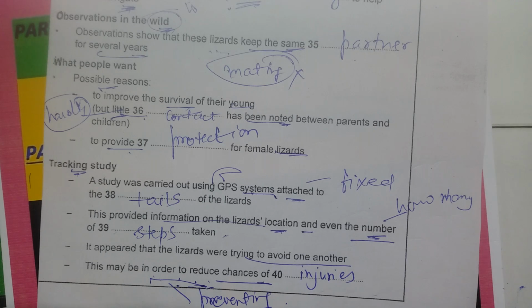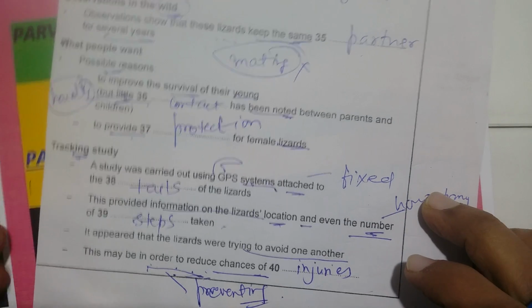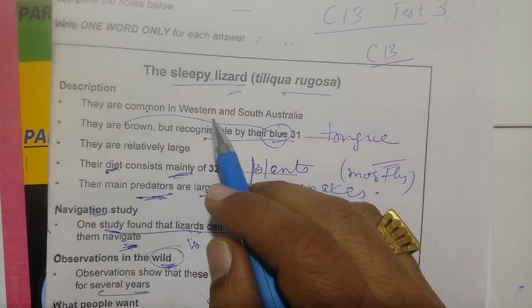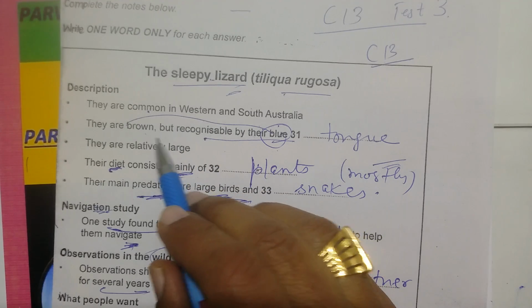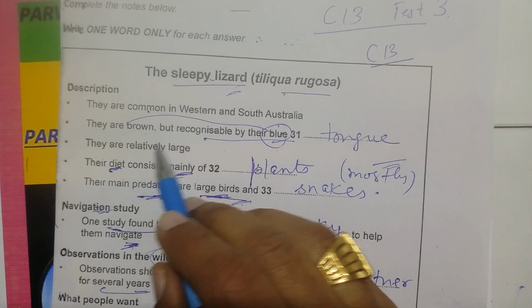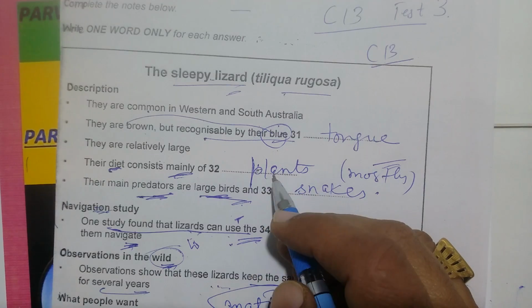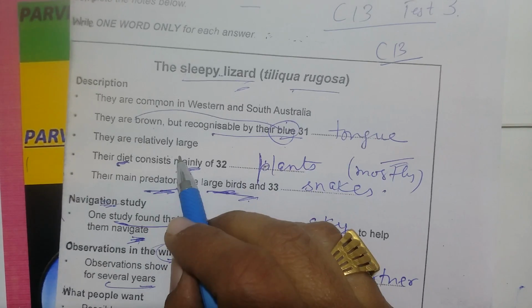This is all about section 4, and this is really a nice test also. This is from Cambridge 13, test 3, section 4, and they are talking about the sleepy lizard. First of all, they have told us that their color is brown, but we can identify them by their blue tongue. And size he talked about also.